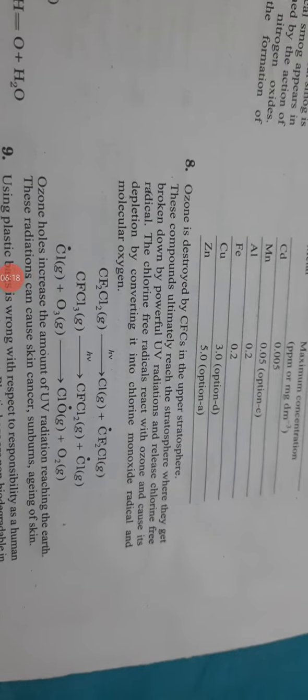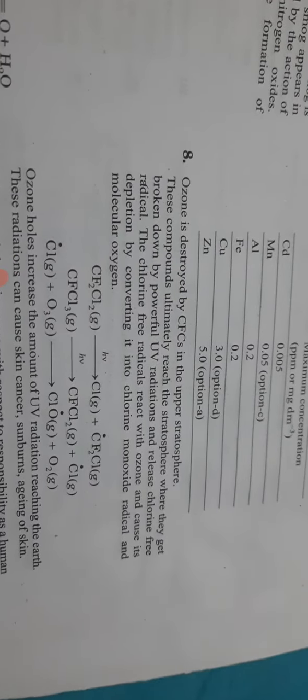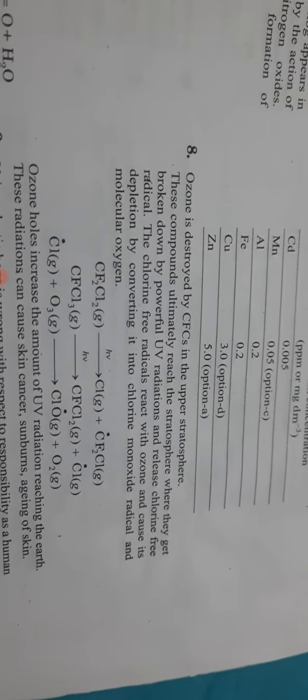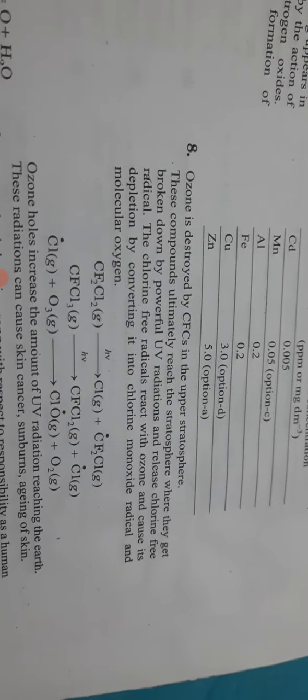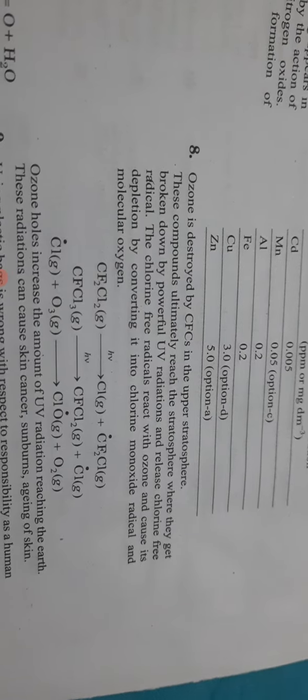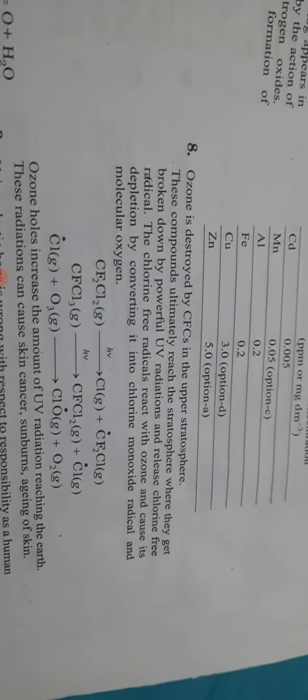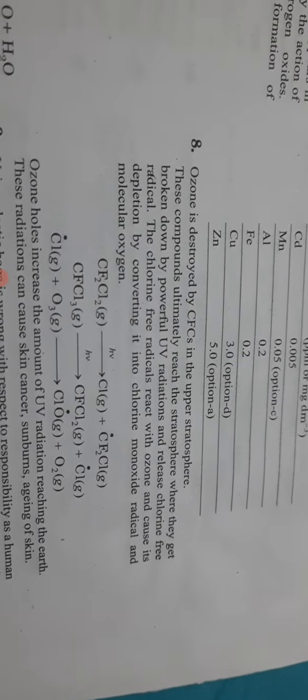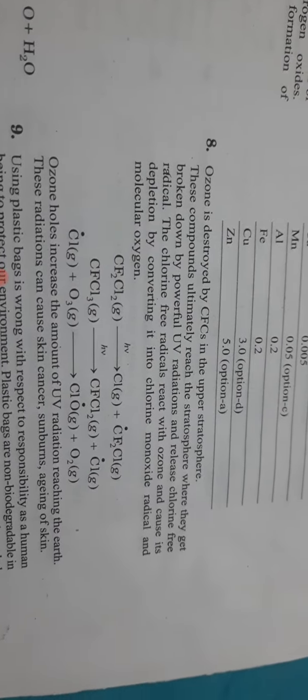Eighth one, ozone is destroyed by CFCs in the upper stratosphere. These compounds ultimately reach the stratosphere, where they get broken down by the powerful UV radiations and release chlorine free radical. So free radicals are not good. The chlorine free radicals react with ozone and cause its depletion by converting it into chlorine monoxide radical and molecular oxygen. Ozone holes increase the amount of UV radiations reaching the earth, causing skin cancer, sunburns, aging of skin, etc.